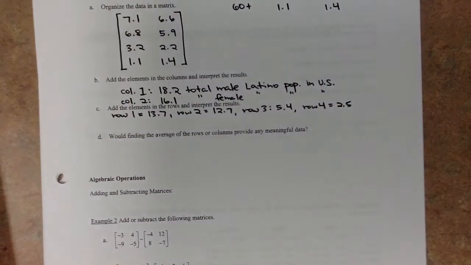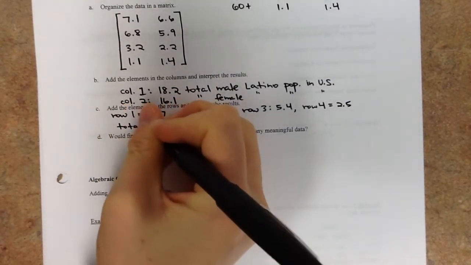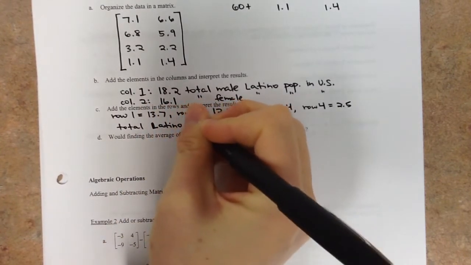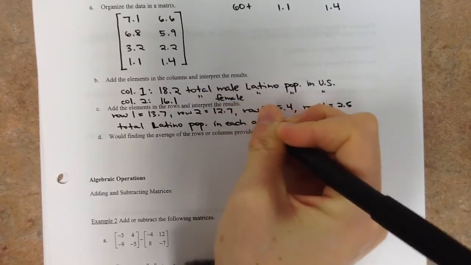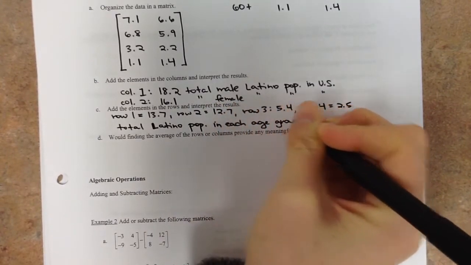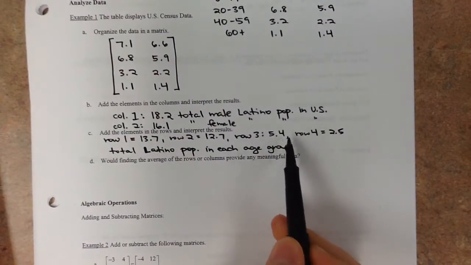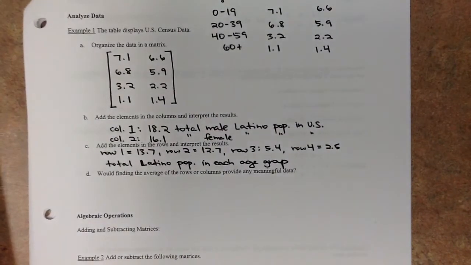Okay, so what these are, this is the total, let's say, Latino population in each age group. So like 5.4, for example. It says there are 5.4 million Latinos in the United States between 40 and 59 years.